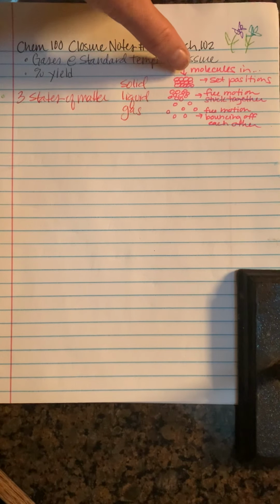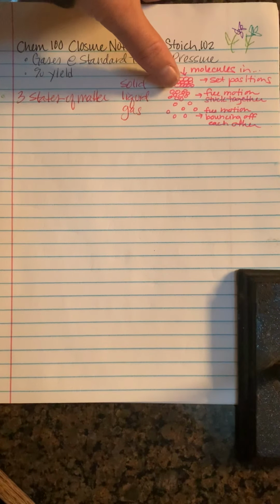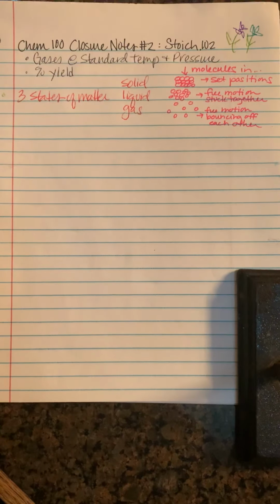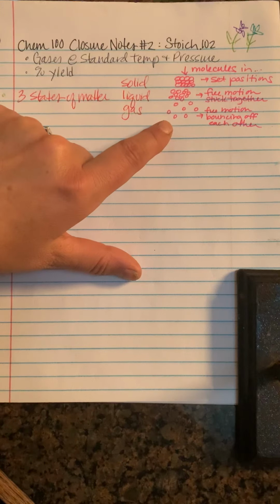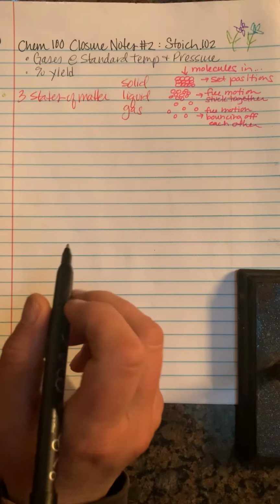Within a solid, the molecules or the atoms are in set positions and they're really close to each other. In a liquid, the molecules are still close to each other, but they have freedom of motion, so they slide past each other. And then in a gas, the molecules are spread out and they're moving really fast and they bounce off of each other.